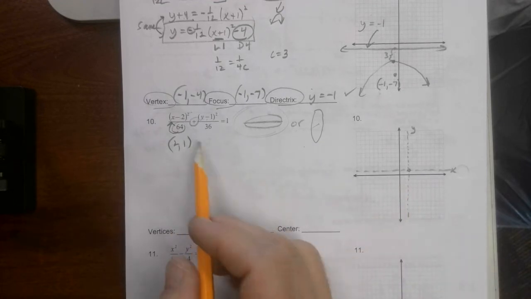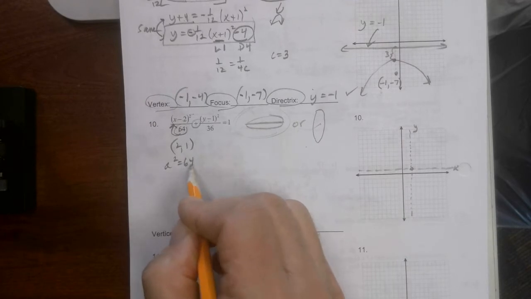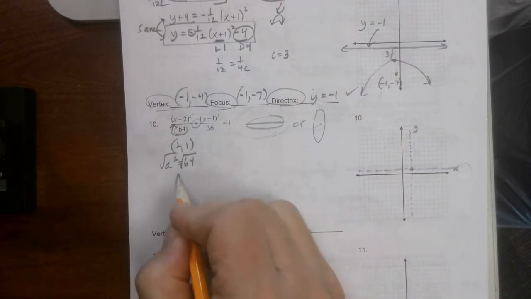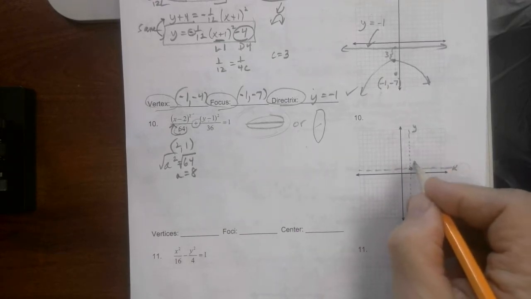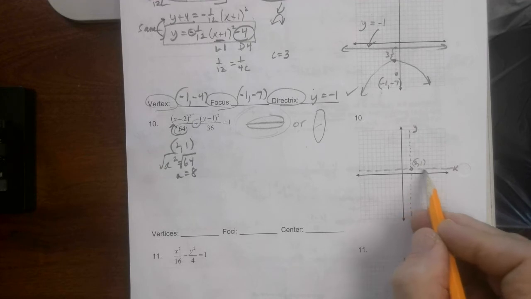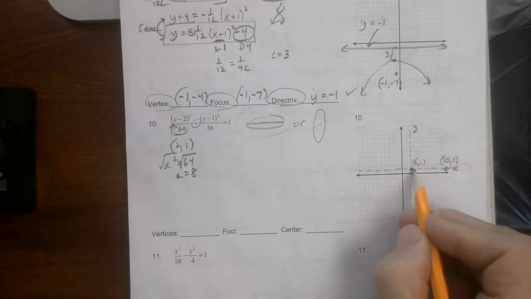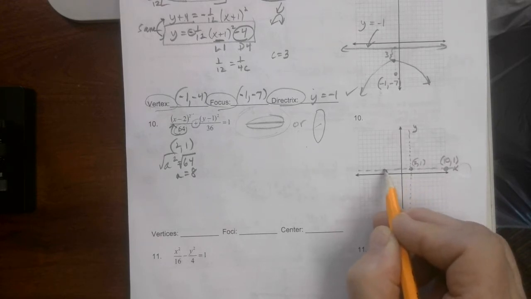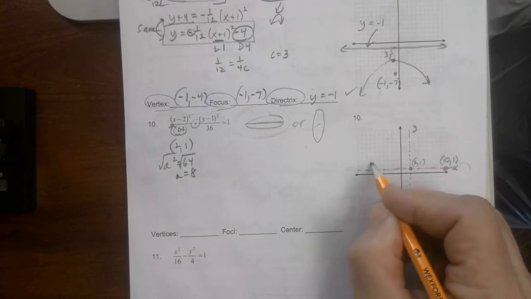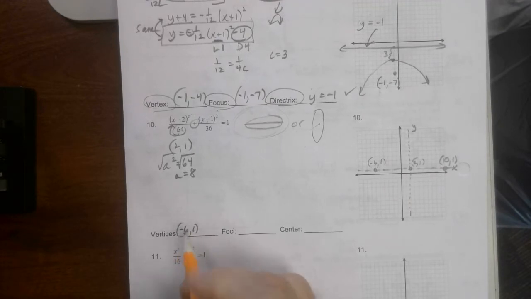That's going to help me figure out where my vertices are because I'm going to say, okay, well, a squared equals 64. Take the square root, and that means a is 8. Now be careful. We're moving from the new center, which is 2, 1. We got to move 8 to the right, which would put us right here, which is 10, 1. And then we got to move 8 to the left, which takes us to -6. 1, 2, 3, 4, 5, 6. So that'd be -6, 1. So there's my vertices, -6, 1, and 10, 1.